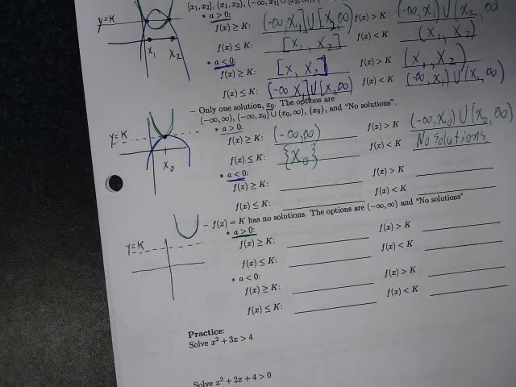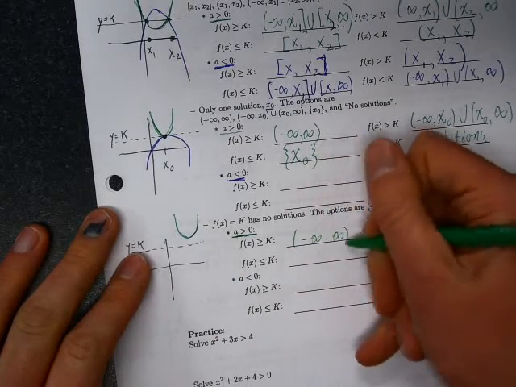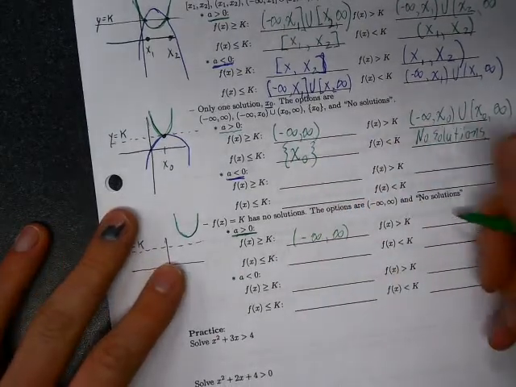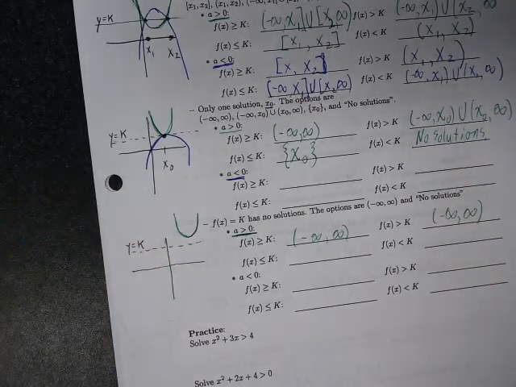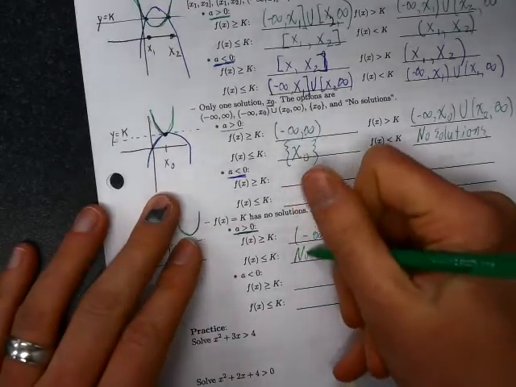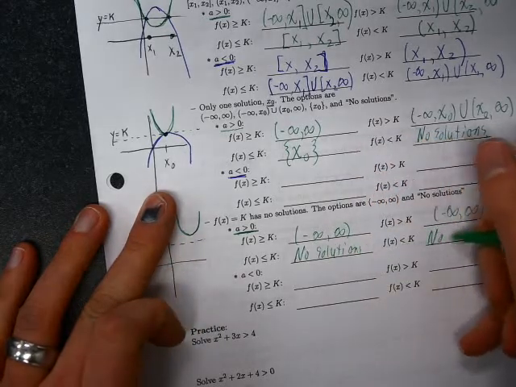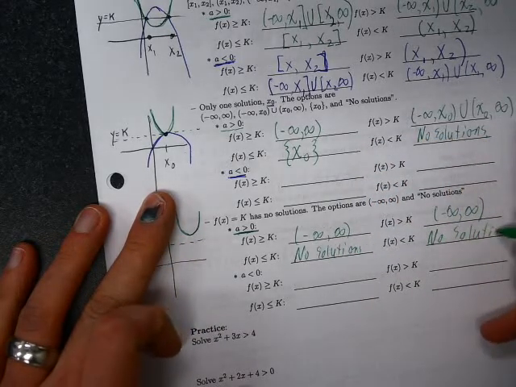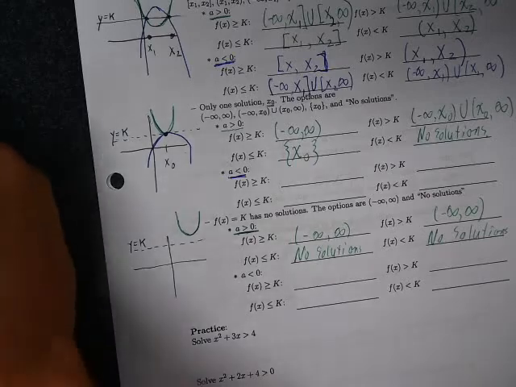So we'll have a graph that looks something like that. Looking at that graph, when is f of x bigger than or equal to k? All the time. When is f of x strictly bigger than k? All the time. So what answers go on the next two lines? Never.